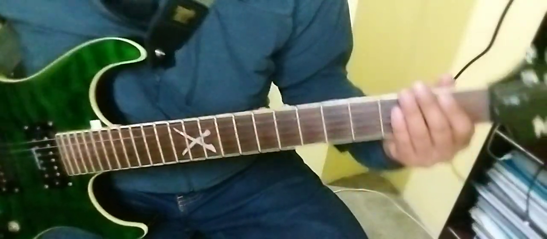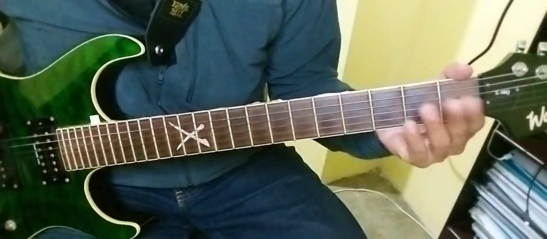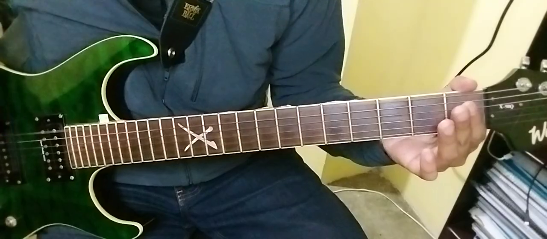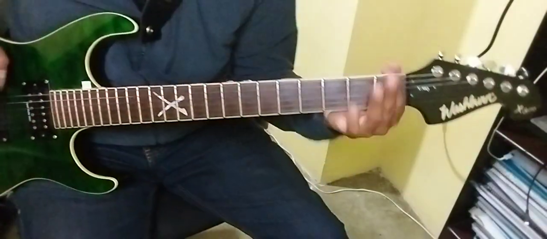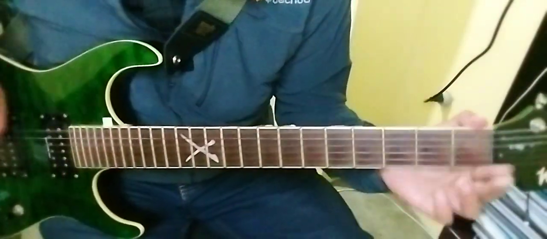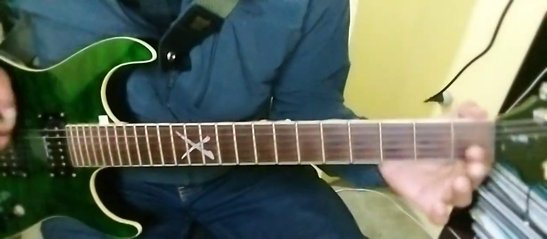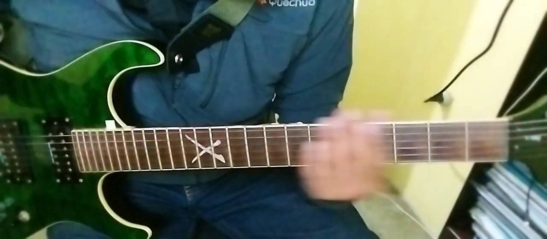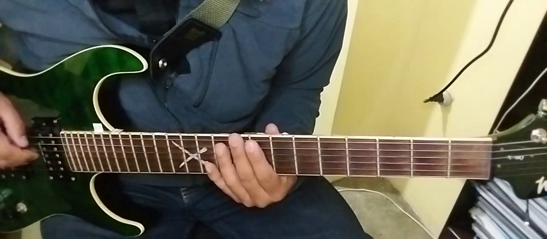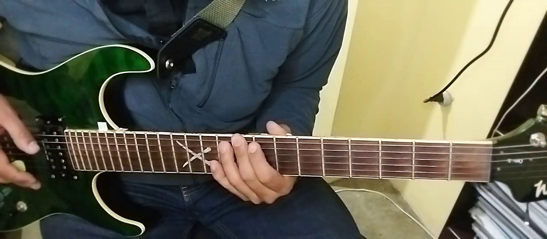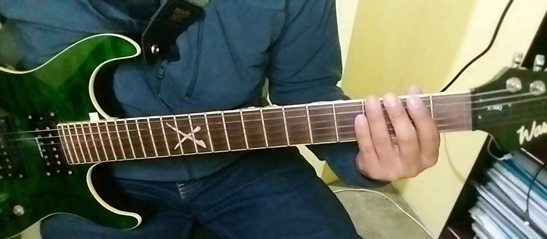so the first part is some 8 bars, something like that, on the count.